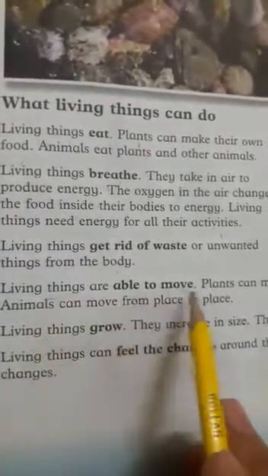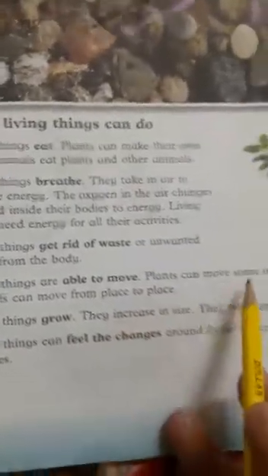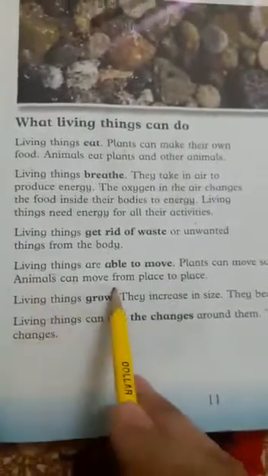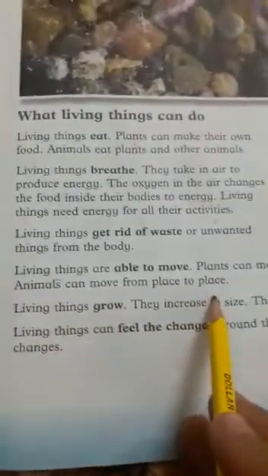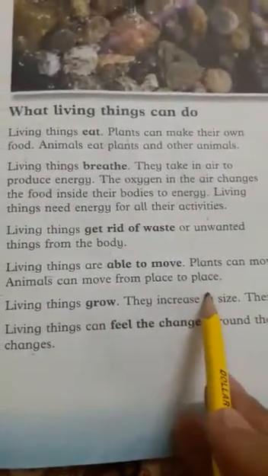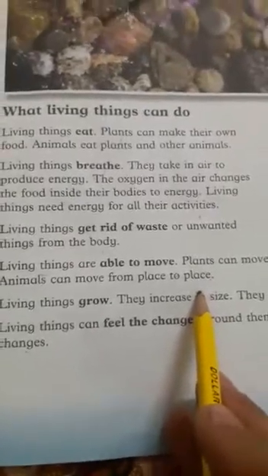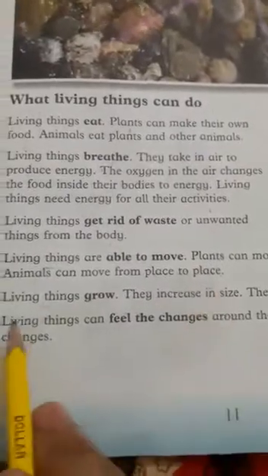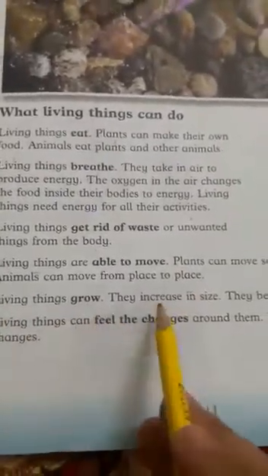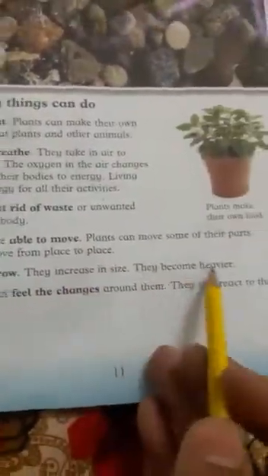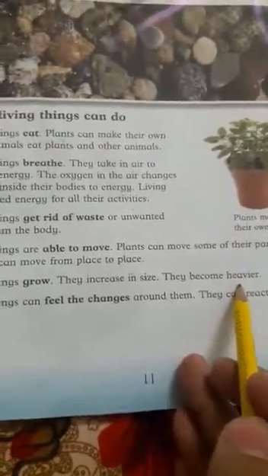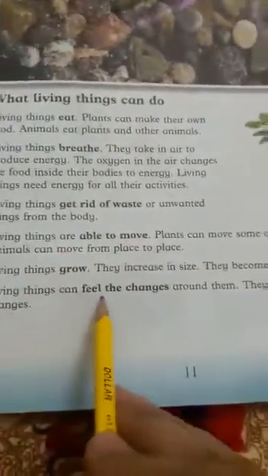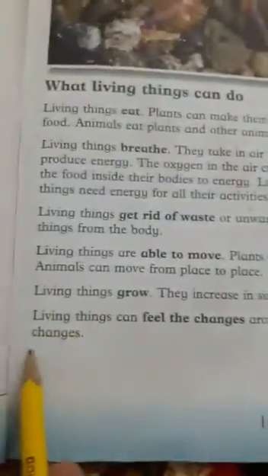Living things are able to move. Plants can move some of their parts. Animals can move from place to place. Dear students, the process in which living things move from here to there is called locomotion. Living things grow. They increase in size. They become heavier. Living things can feel the changes around them. They can react to the changes.